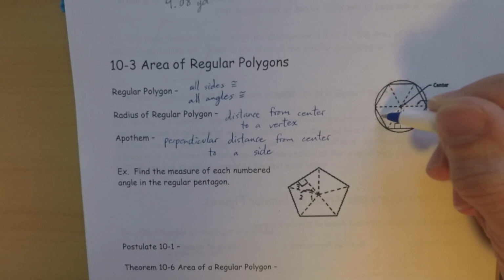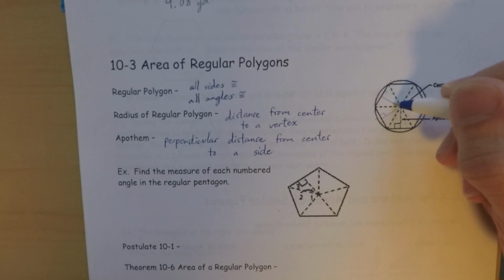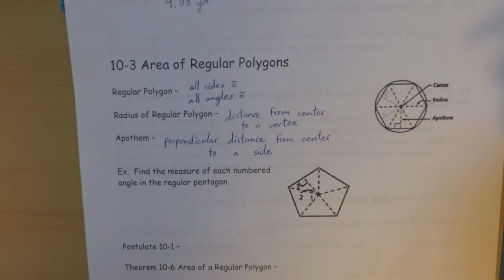Here would be another apothem. Here would be another apothem. It's the distance from the center to a side, and it's perpendicular. That's the second important measurement. So you have it nicely labeled: the center, there's a radius, there's an apothem of this regular hexagon. Those are going to be key measurements when talking about the area of a regular polygon.